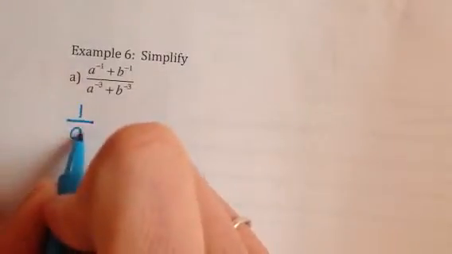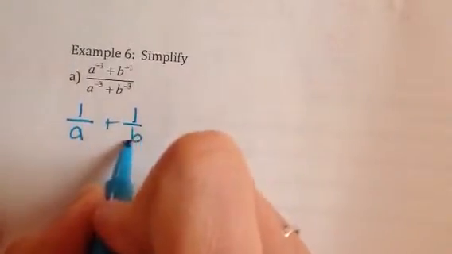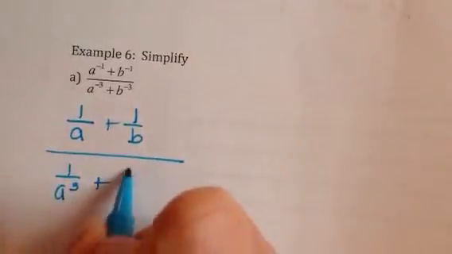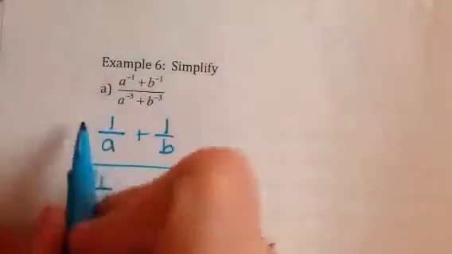Our last example is when we have a negative exponent. Okay, so we've talked about exponents before, and a negative exponent is improper. So whenever it's negative, we drop it into the denominator. So this would be 1 over a plus 1 over b over 1 over a cubed plus 1 over b cubed. Again, make those common denominators.